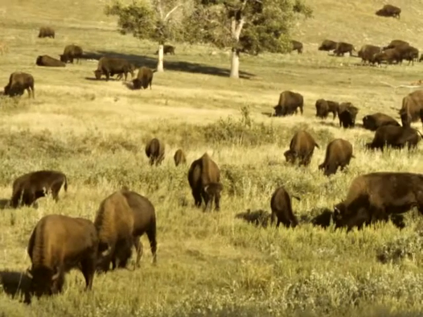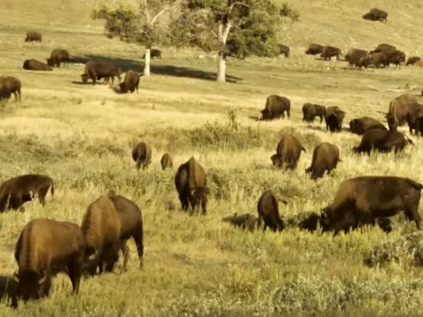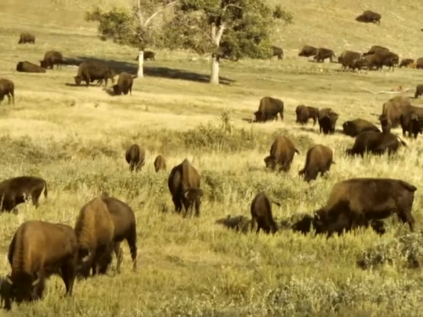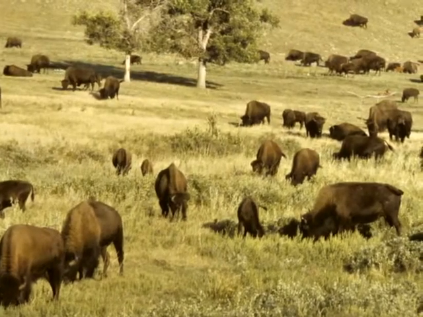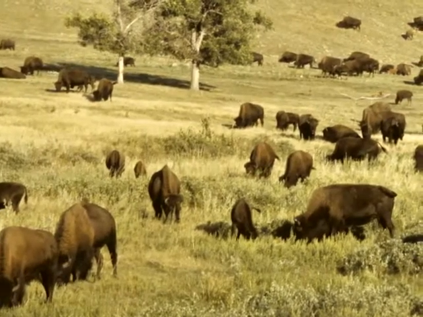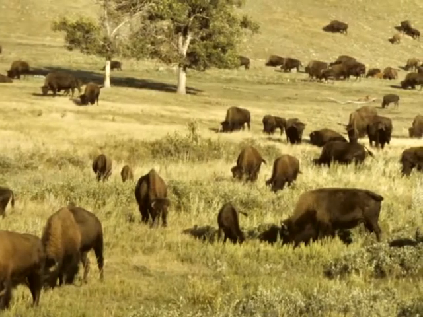Today we begin a new topic, the topic of populations. And so I thought we should start that topic by looking at a population. We're looking here at a herd of North American bison.